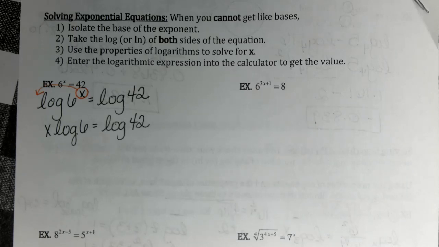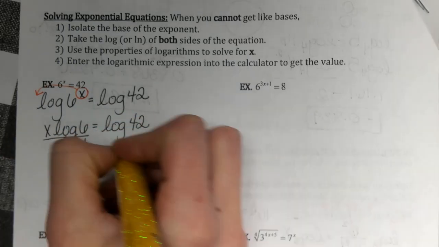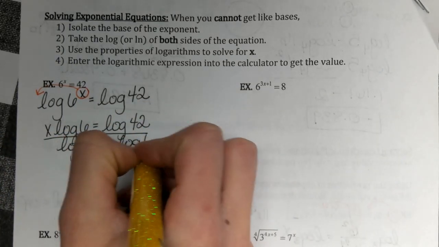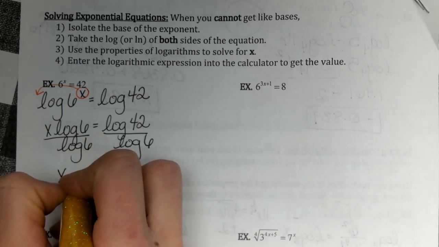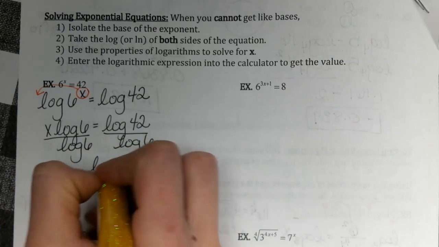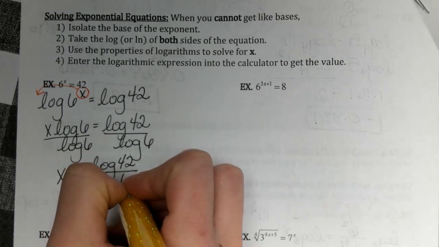How am I going to get x? I'm going to divide by log of 6. So x is equal to the log of 42 over the log of 6, which is not 7.